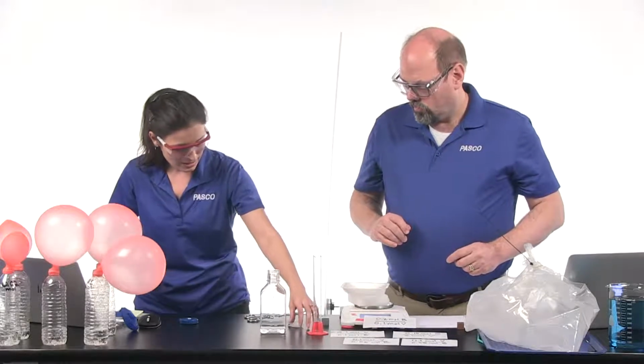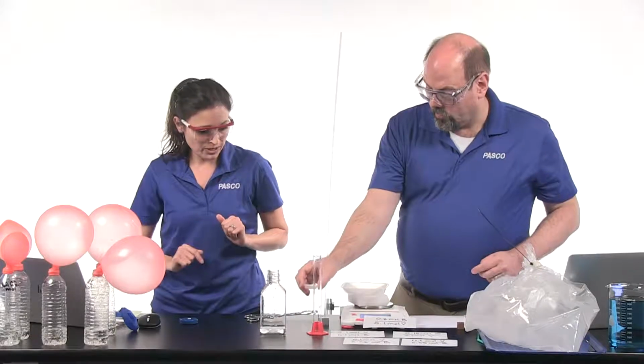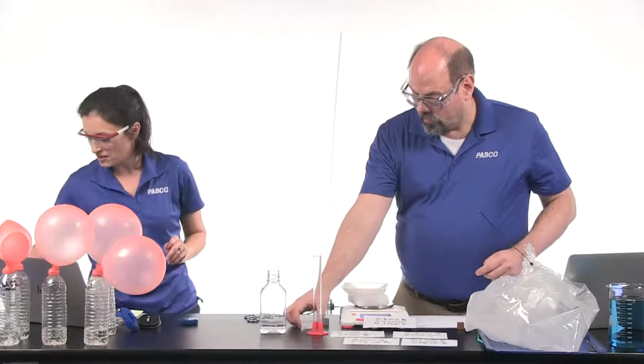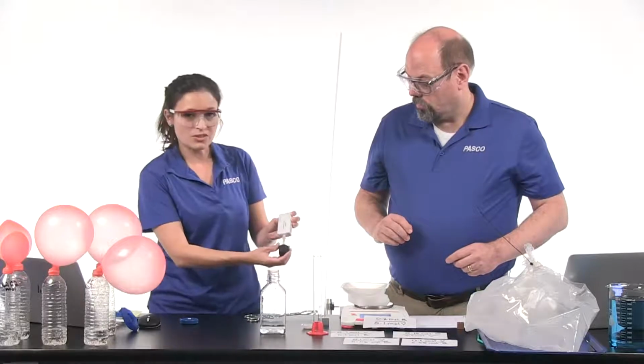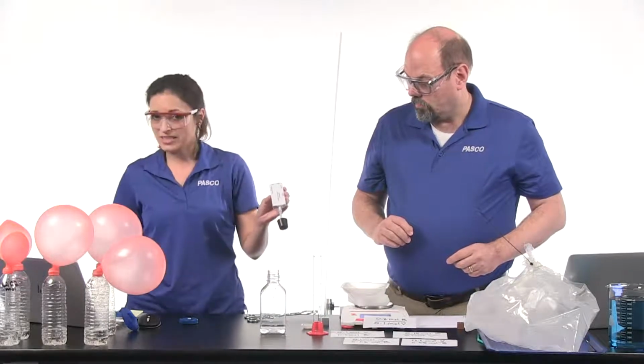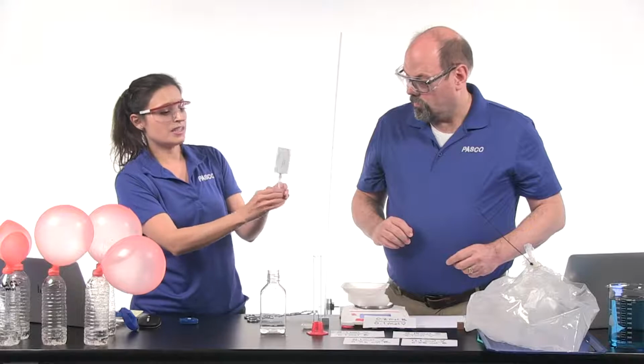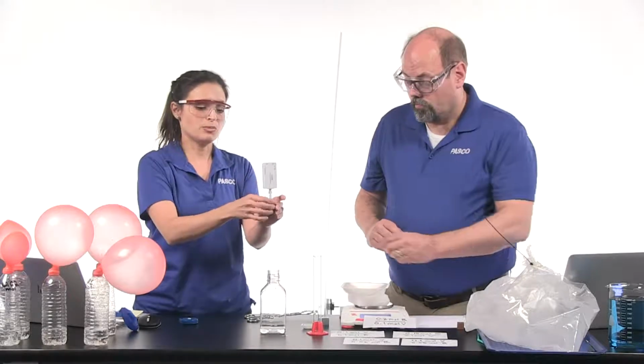So we've got citric acid here. It's 0.1 gram. We're not going to put it in just yet because I want to talk quickly about the pressure sensor. The pressure sensor is wirelessly connected to SparkView, and this is a number 6 stopper with one hole and some tubing to connect it.